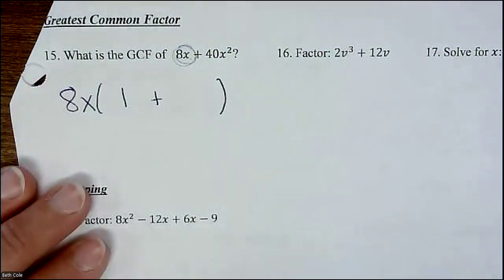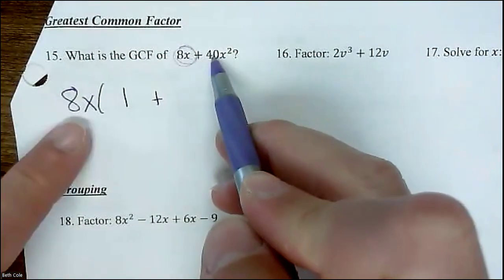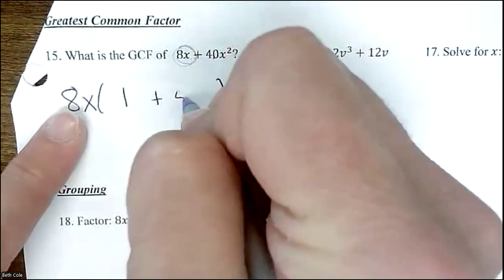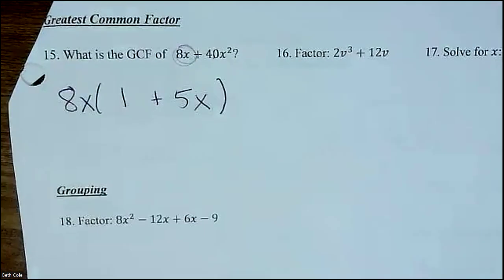Plus, anything divided by itself is 1, is what we did there. 40 divided by 8 is 5. And then an x, good job.